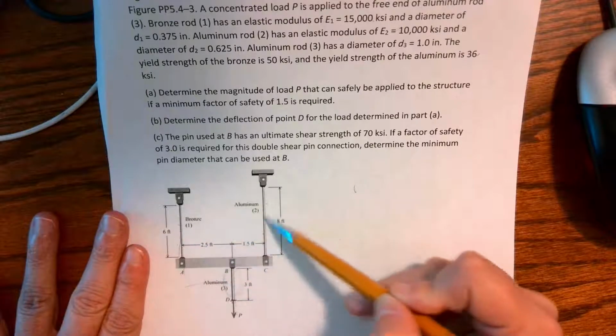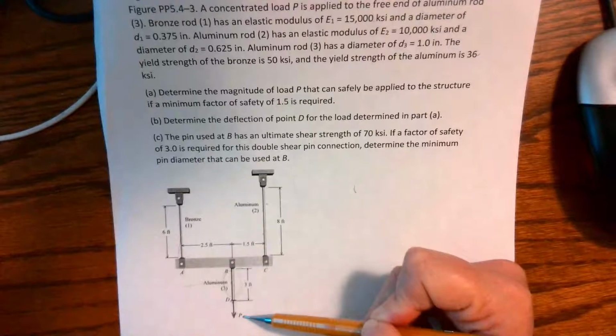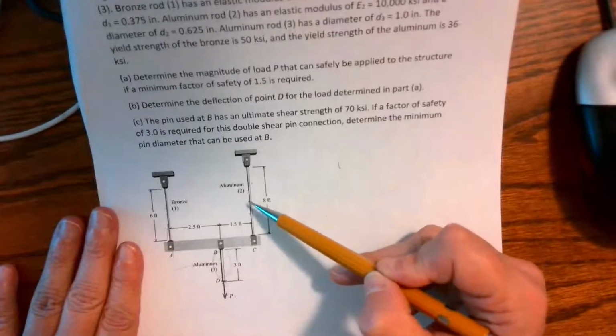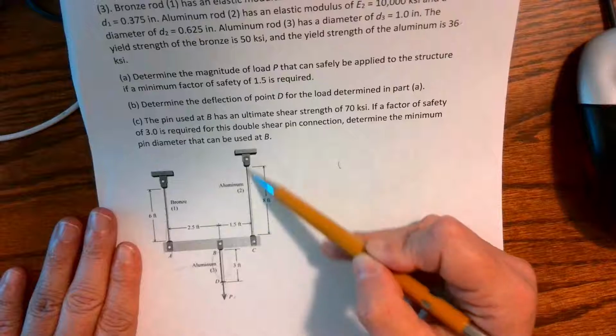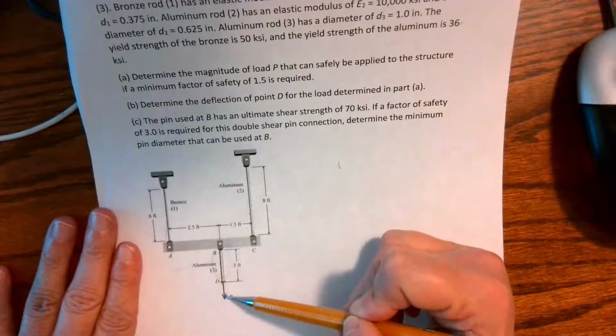Then using statics, I can say the P that causes that load is this number. Then I assume failure of this aluminum rod, figure out the force in this member that causes that failure, and use statics to go back and find P.